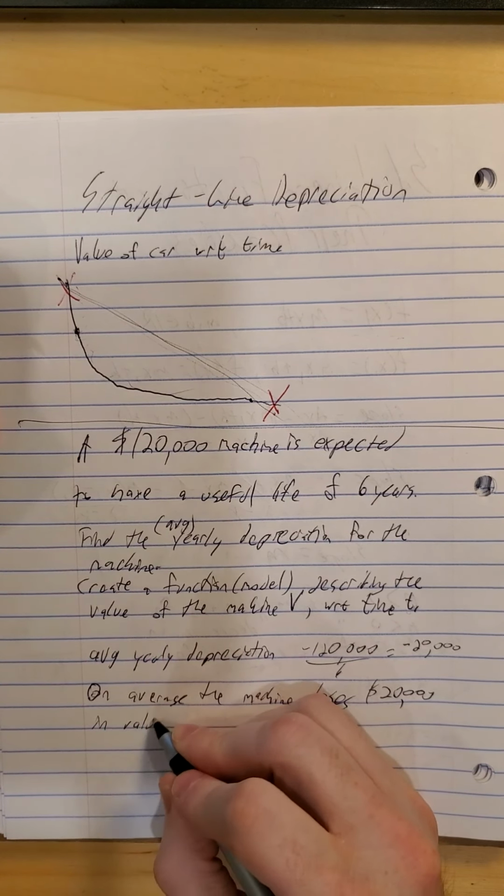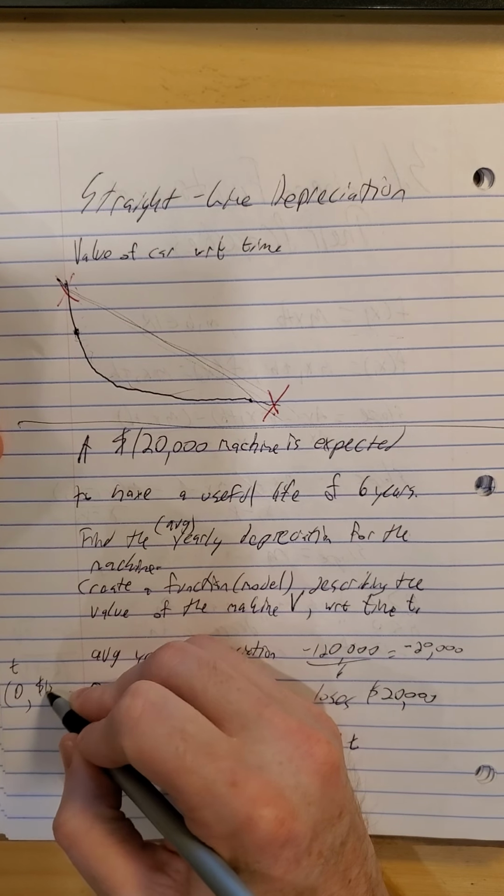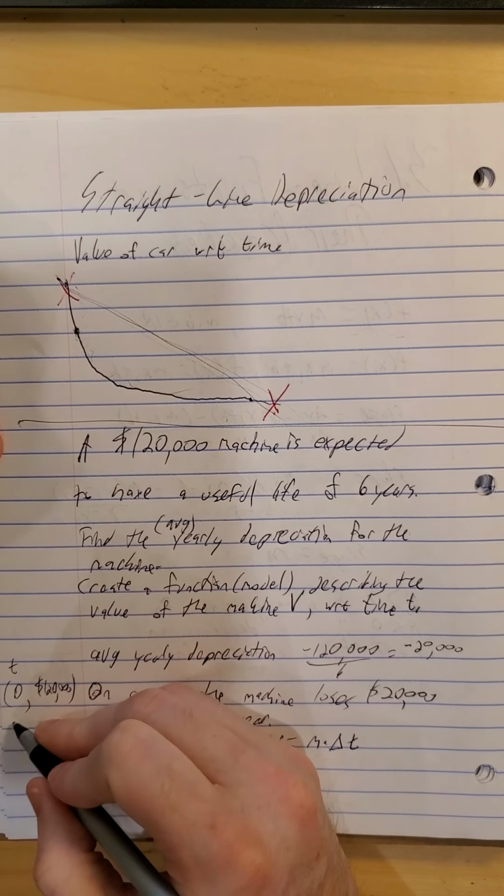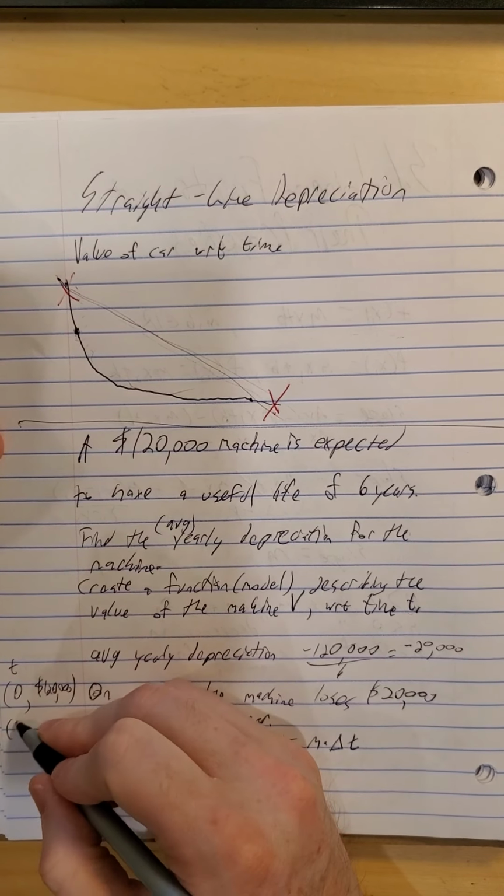Part 2, creating a model. Well, we now basically know the slope is negative 20,000 over 1. If you like it over 1, we'll just keep it as negative 20,000. So then we use change in value equals slope times change in t. The 2 points we have: at t equals 0, the value was 120,000. At t equals 6, the value was 0.